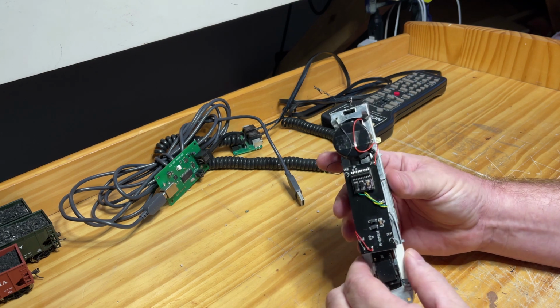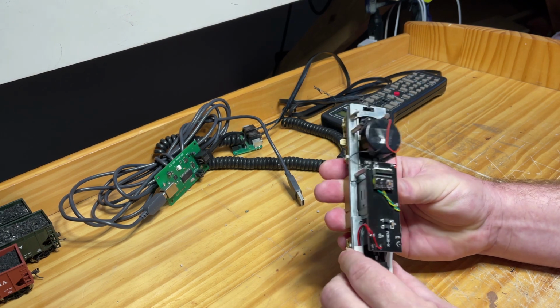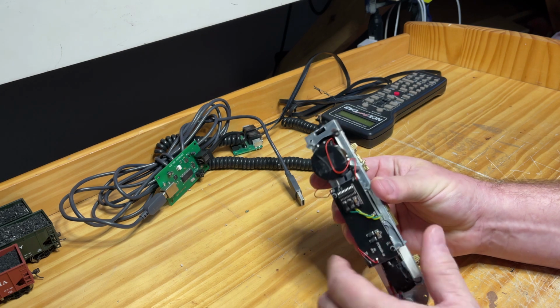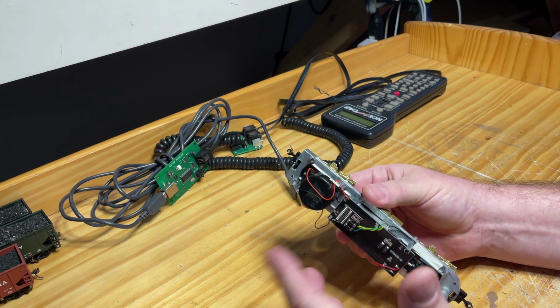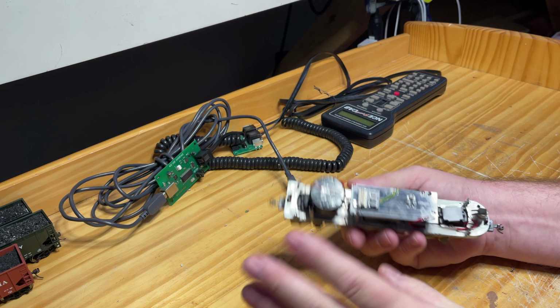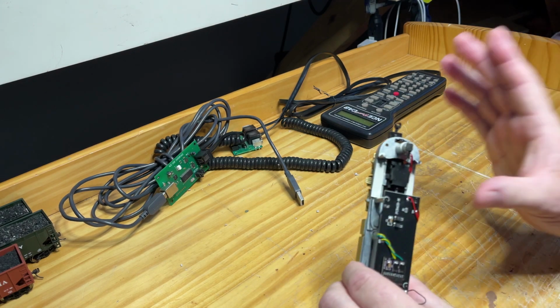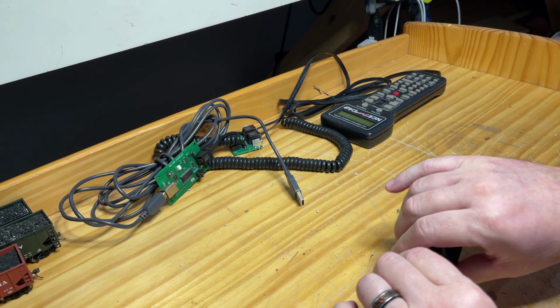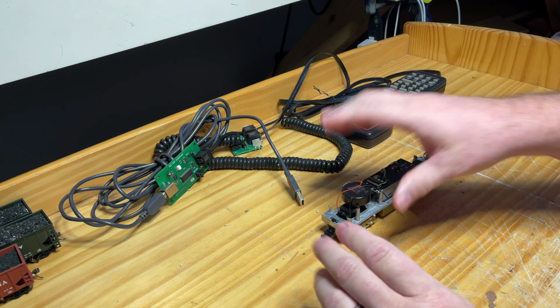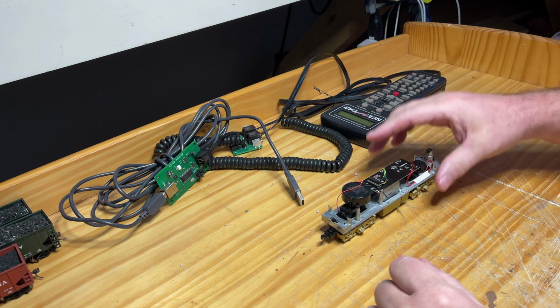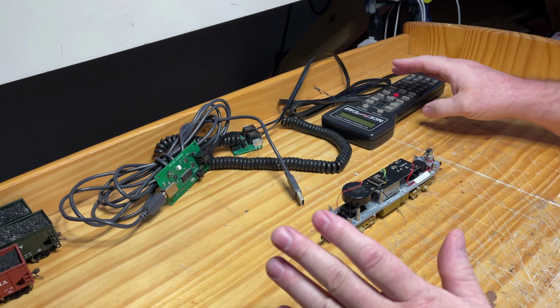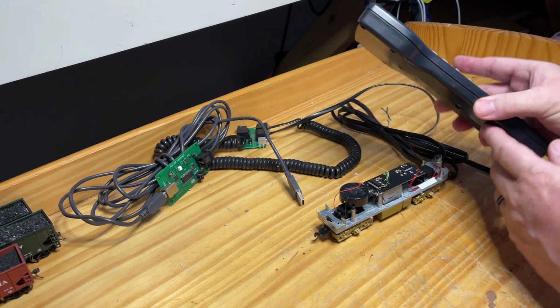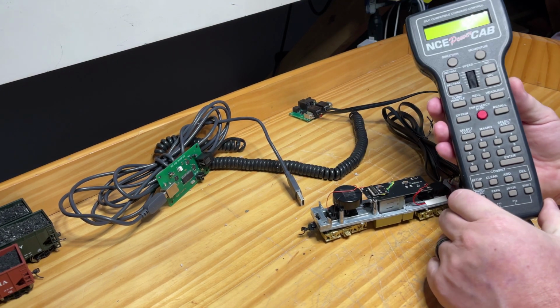Especially, like I say, if you buy one that's DCC ready, you're good to go. It's just a matter of pull this off, put a new one on, put the shell back on it, and you're done. As far as that installation goes. Now, programming it, that's another thing. Most of your programming is going to be done through your controller.